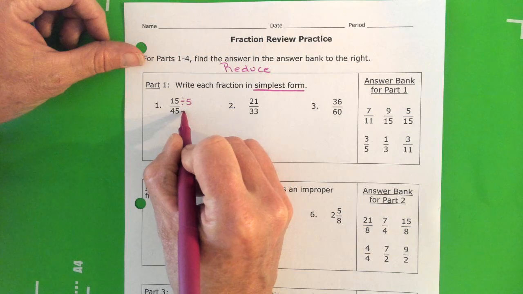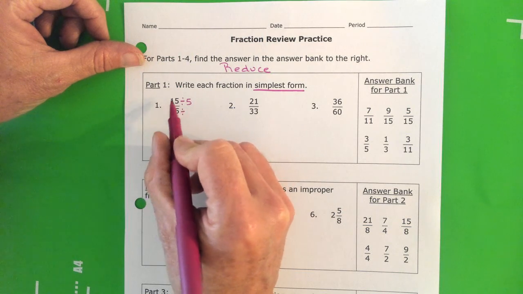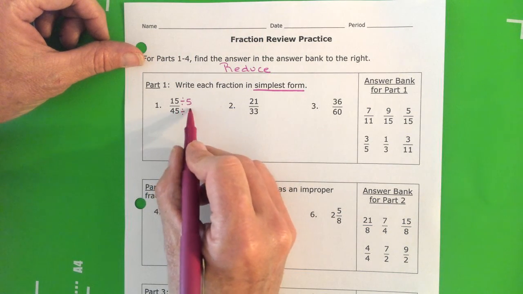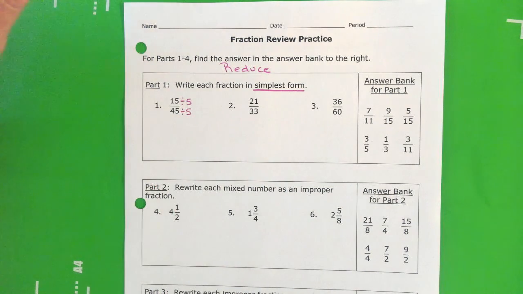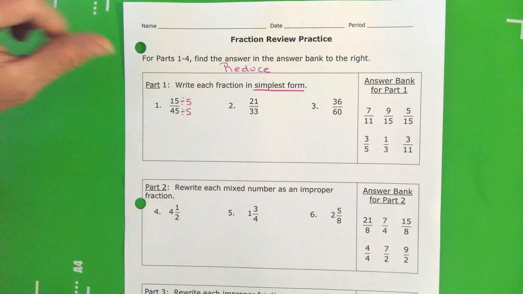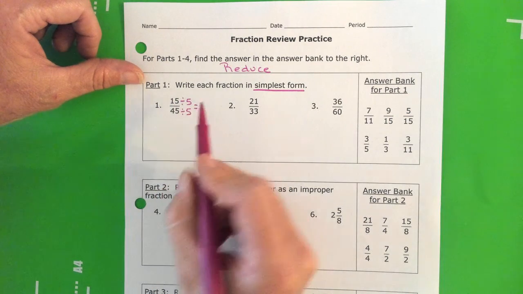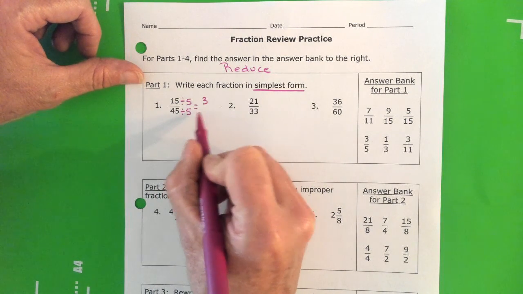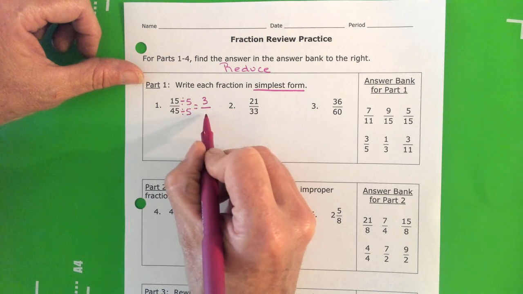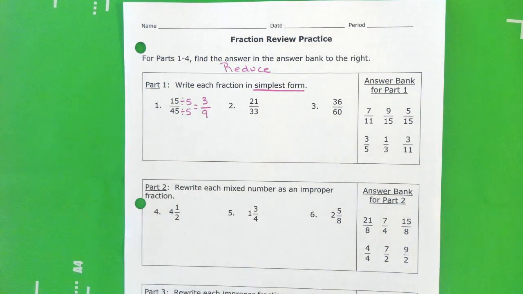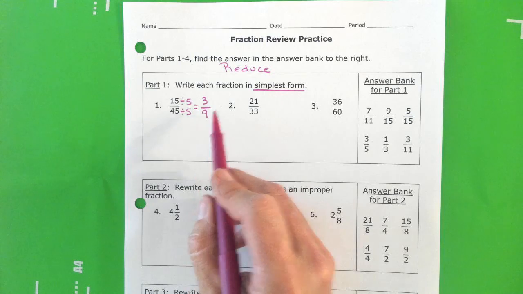Okay, if I'm writing it, you're writing it too. So number 1, 15 over 45, divide the top and the bottom by 5. What you do to the top, you do to the bottom, and it stays equivalent. So 15 divided by 5 is 3. 45 divided by 5 is 9. And our answer is 3/9, as simplest form.